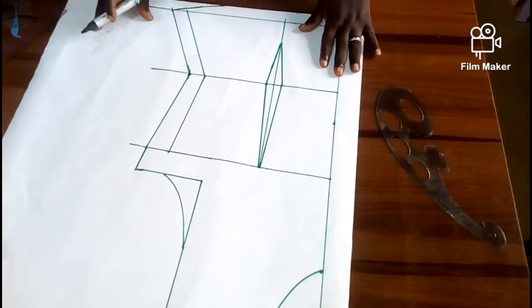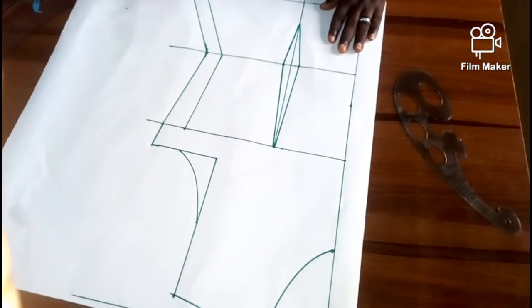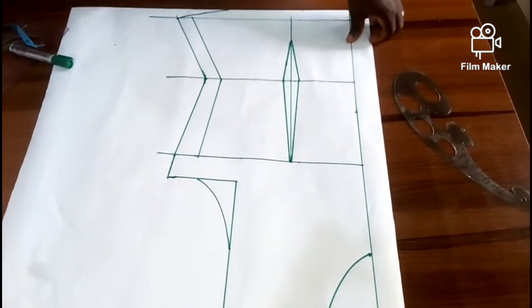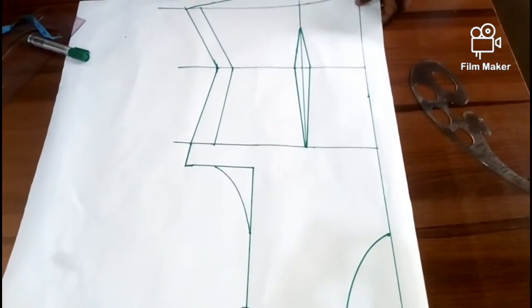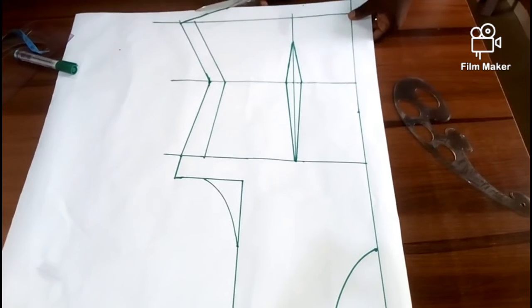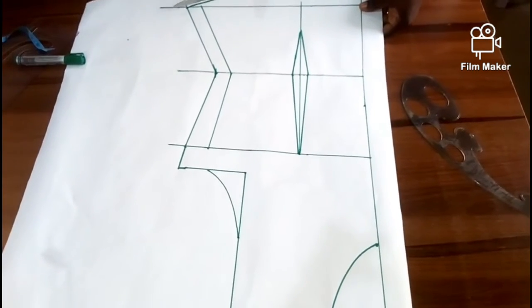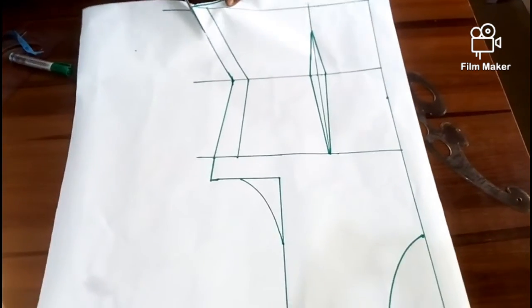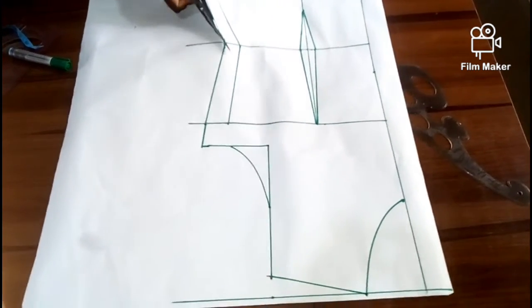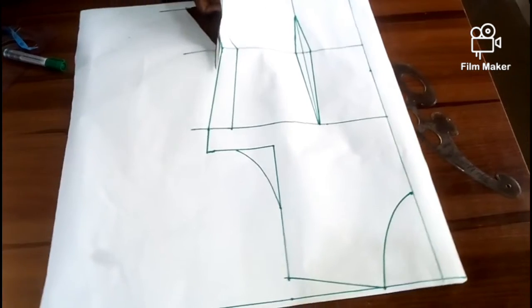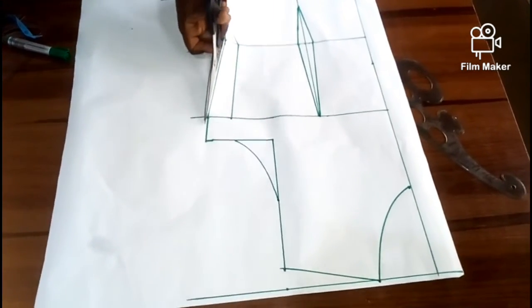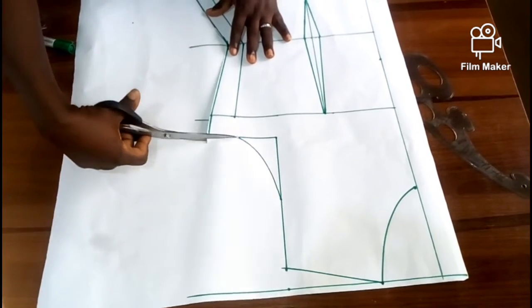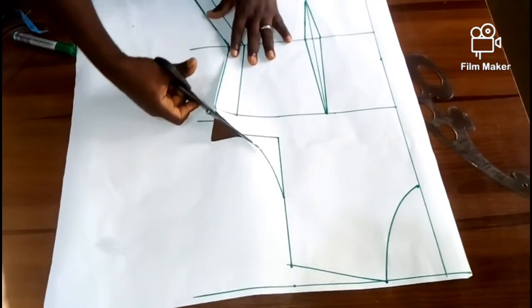So this is it. Now we are going to cut. Remember, this is the zipper allowance. This is our hemline. So we'll cut from here now, this way. Also cut through your armhole this way.